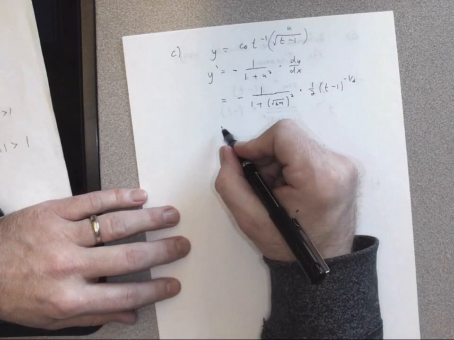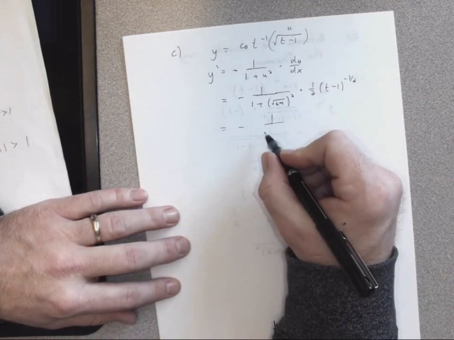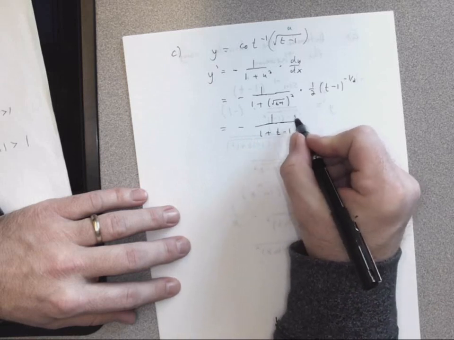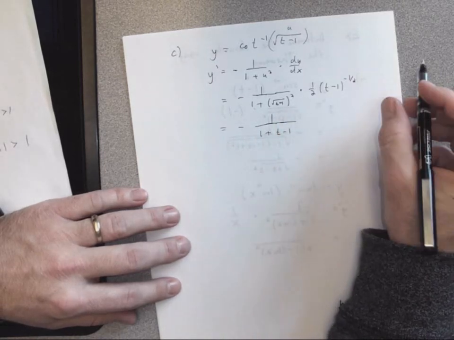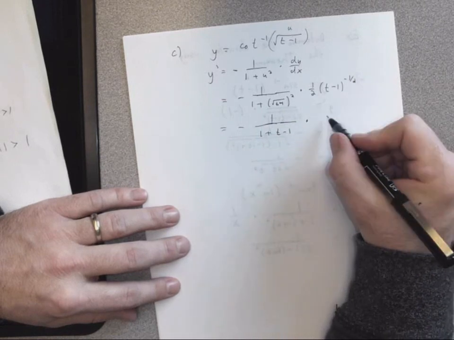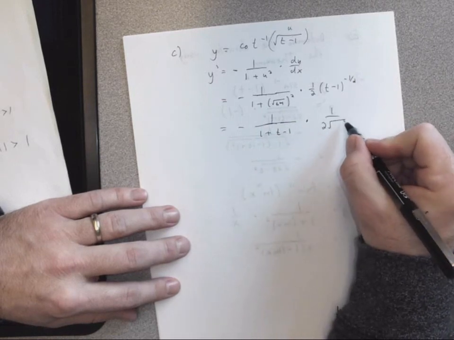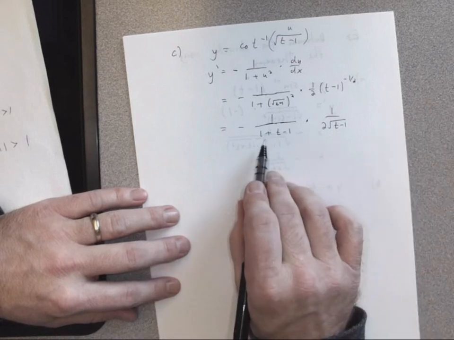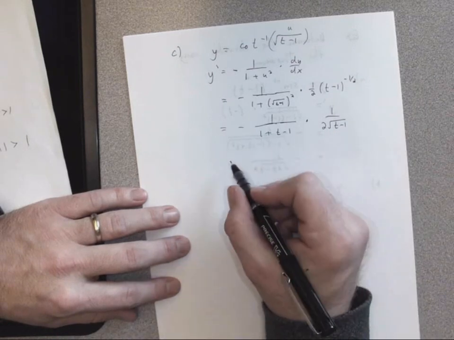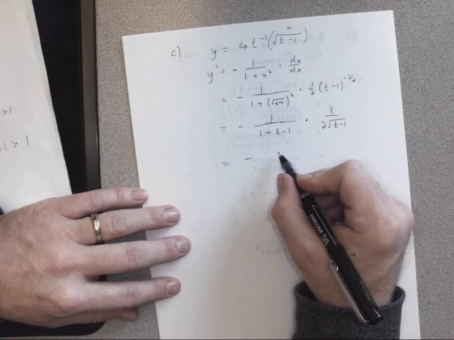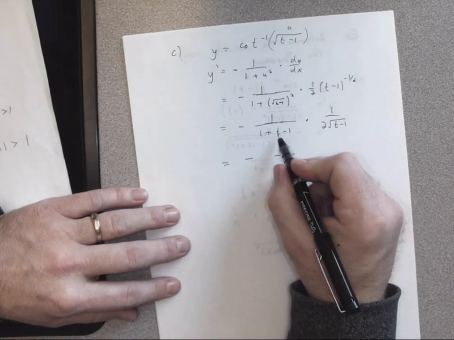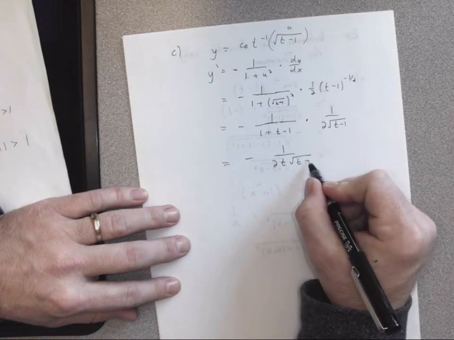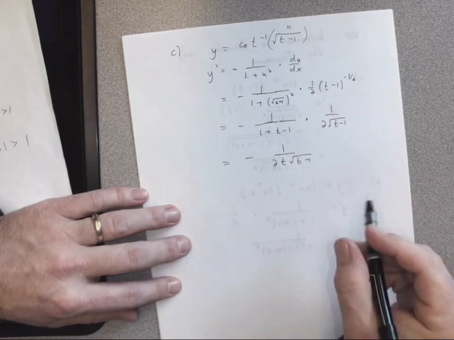Now when we clean this up a little bit, minus 1 over 1 plus t minus 1. The root and the square are going to cancel each other out. And I still have 1 over 2 root t minus 1. What we'll see is those 1's will cancel. So this is going to be minus 1 all over, there's just going to be a t left on the bottom. So this will be 2t root t minus 1.